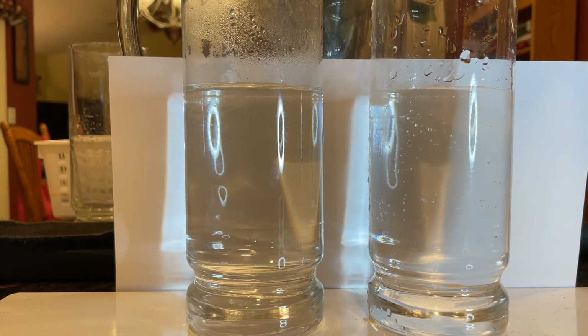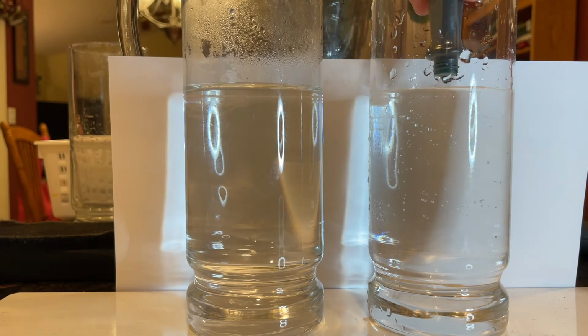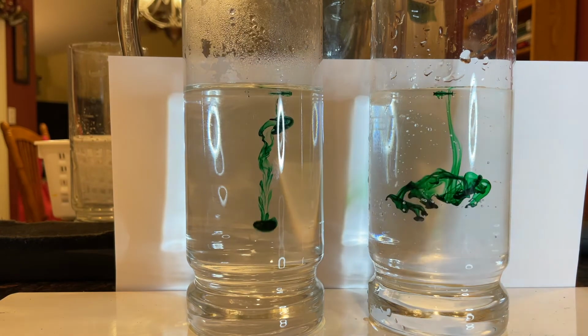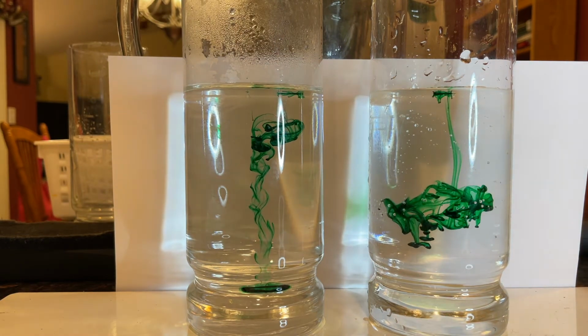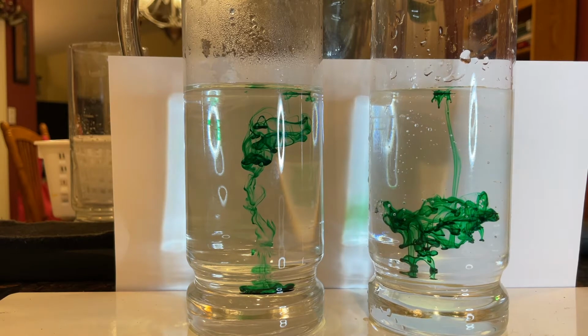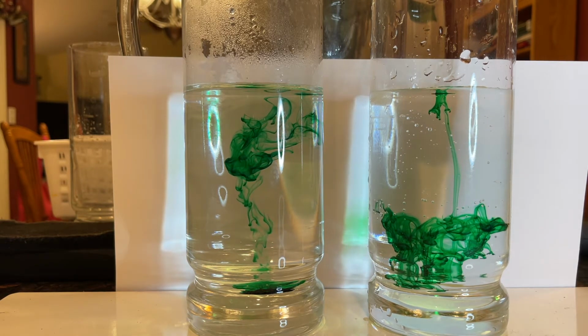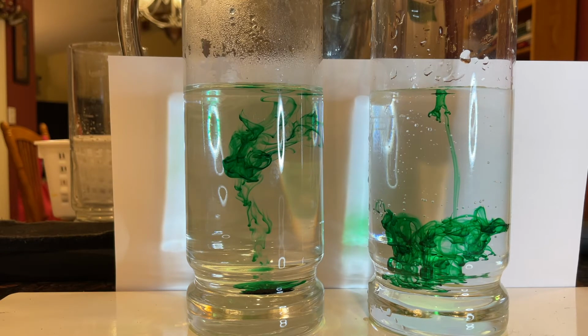For our food dye experiment, we recorded a model that shows what the food dye looked like after 10 seconds and after 2 minutes. Here's my view from my experiment using green food dye after 10 seconds. And here's what my food dye looked like after 2 minutes.